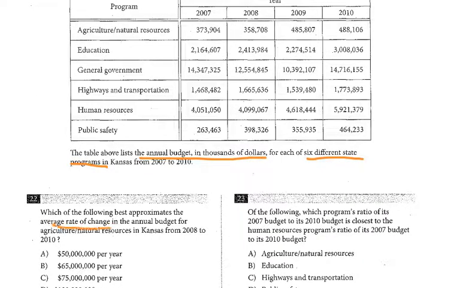Average rate, that will be slope. So we label these two numbers as Y1 and Y2. Then 2008 and 2010 I can label as X1 and X2.